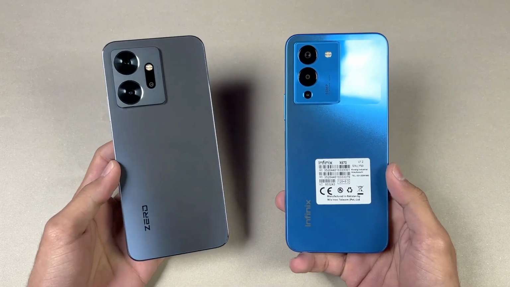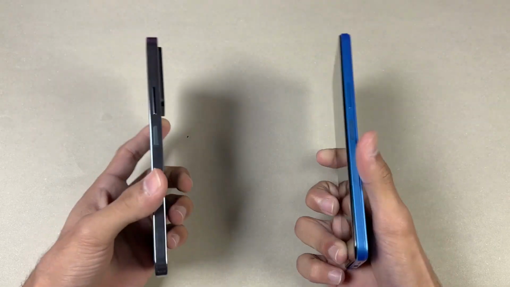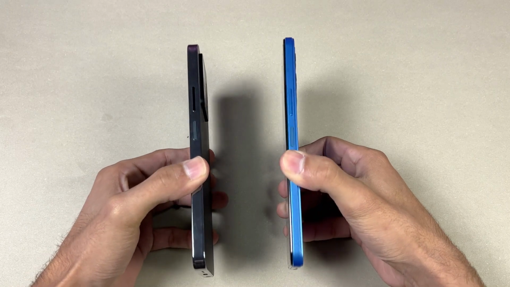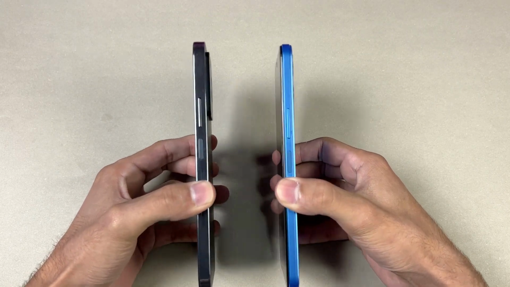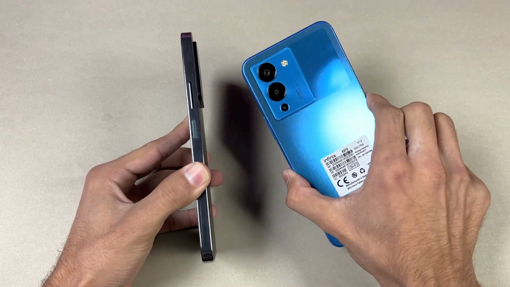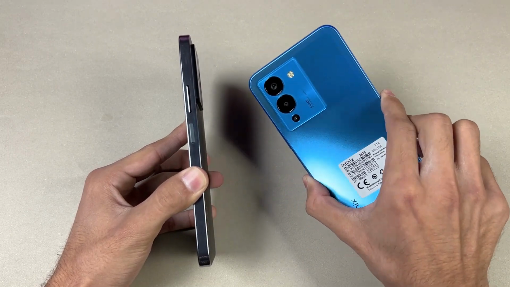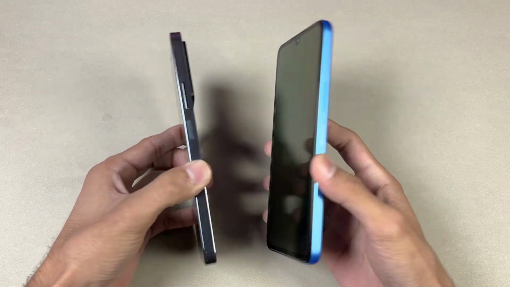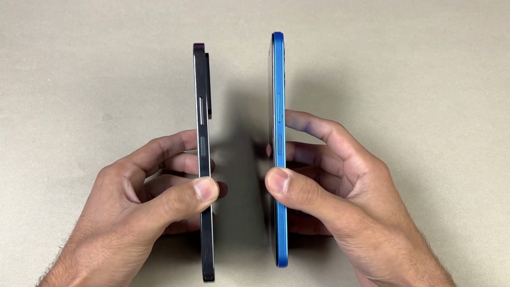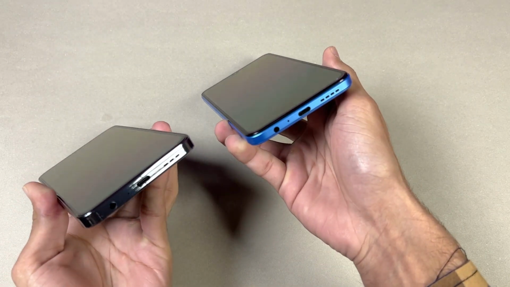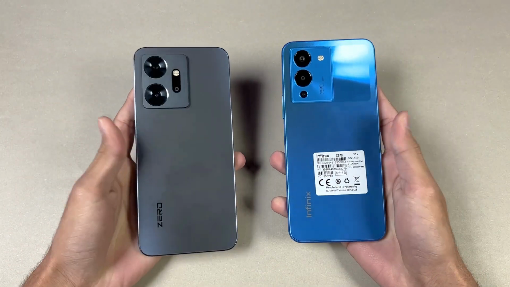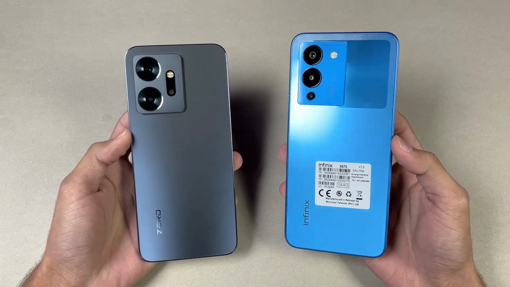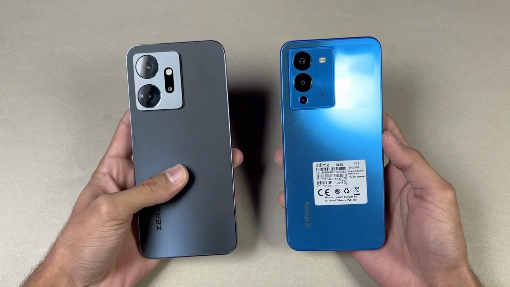And the back on both phones is made of plastic, and the frame also is made of plastic. The frame of the 020 is more flat, which gives a more premium feel over the Note 12. And I really like this blue color of the Infinix Note 12, looks really beautiful. Also on this side we have a fingerprint scanner. On the bottom, no headphone jack on both devices, and the Note 12 has a single speaker while the 020 has a dual speaker.